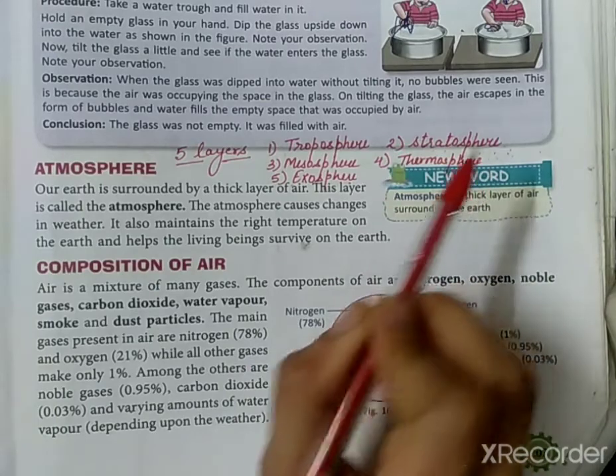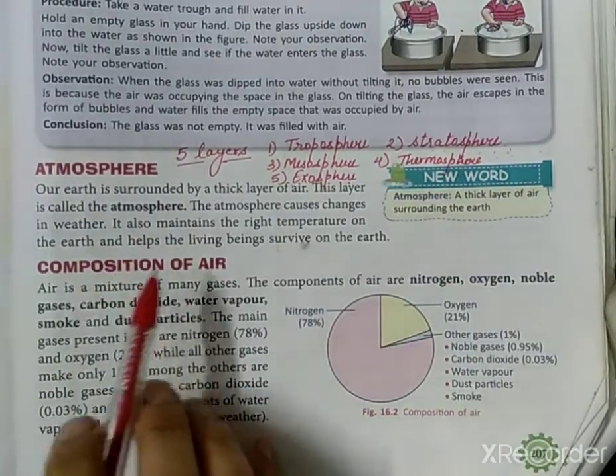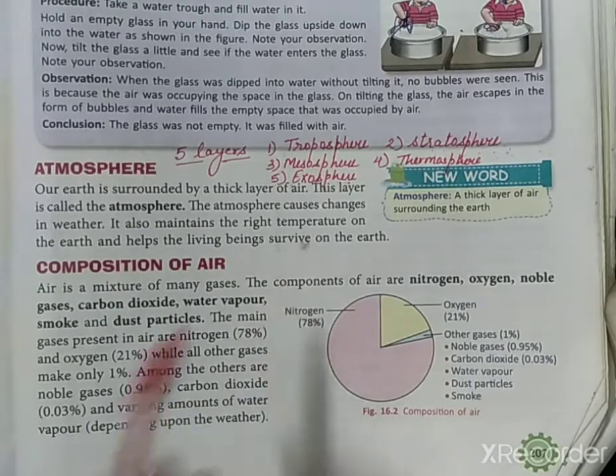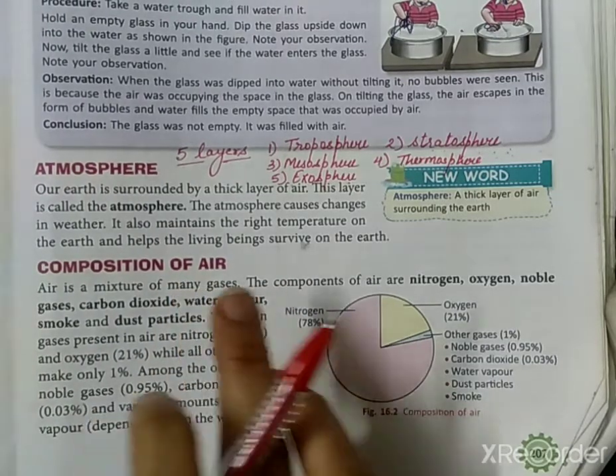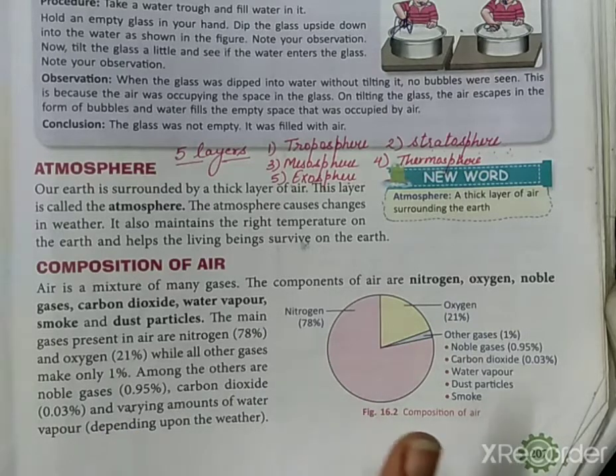coming from the sun. Next, we are going to read about the composition of air. Air is basically a mixture of many gases. There are mainly 10 gases that make up clean air, which we are going to discuss.